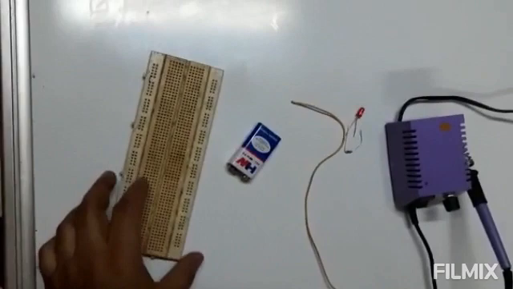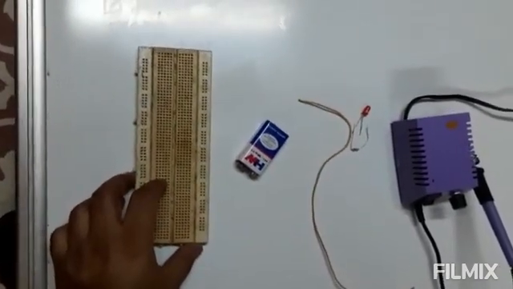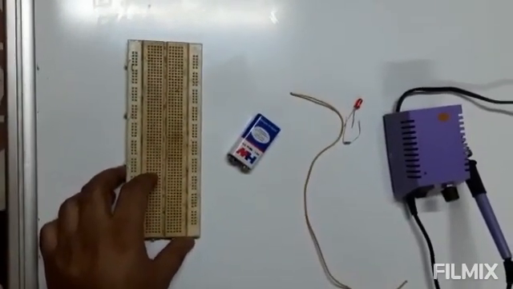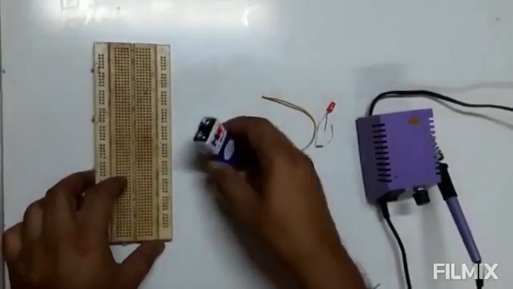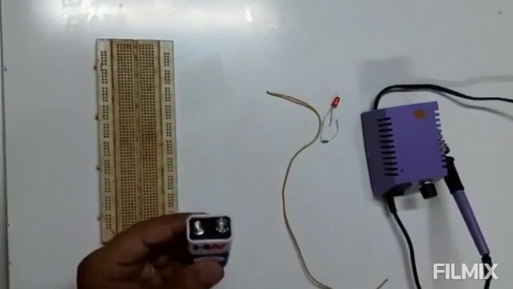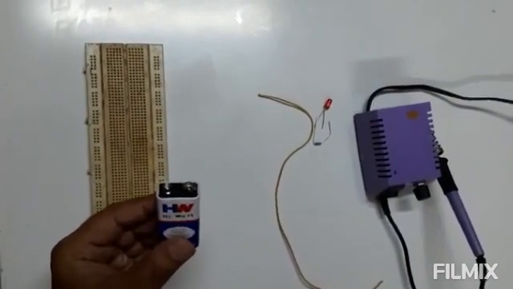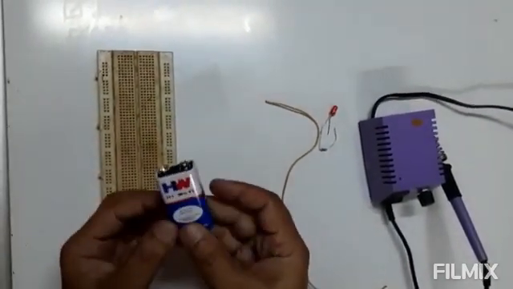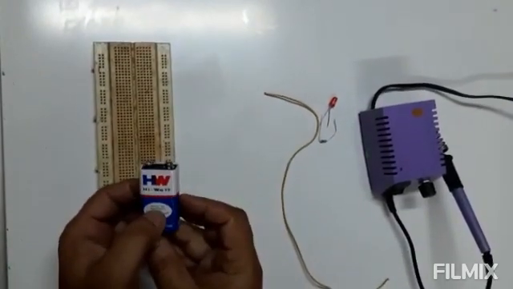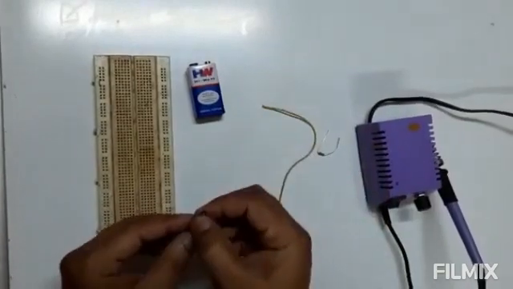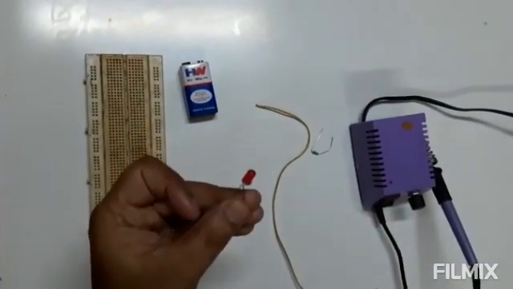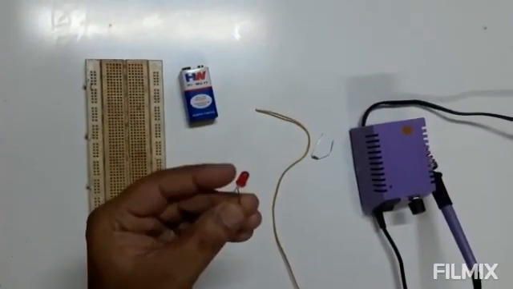Let's start by identifying some components which you require for doing our projects. This is a battery. It's a source of voltage, as I had explained. This is a 9-volt battery. This is an LED. It's a light emitting diode.